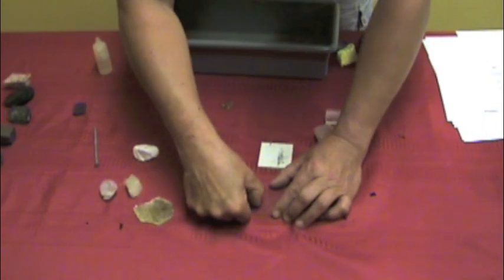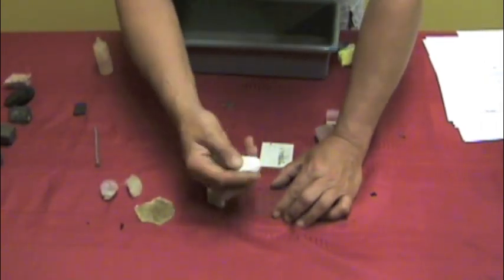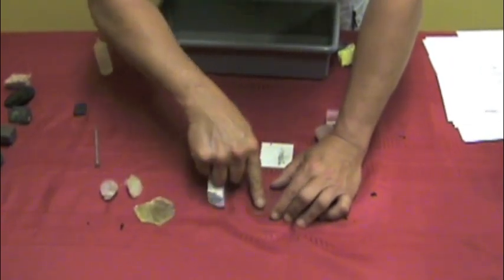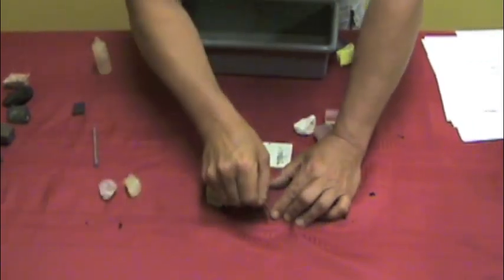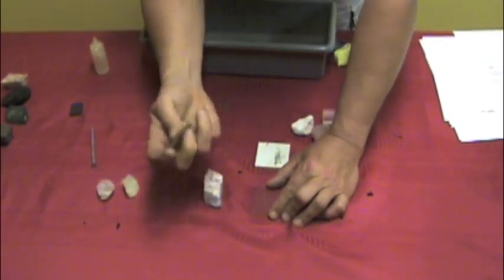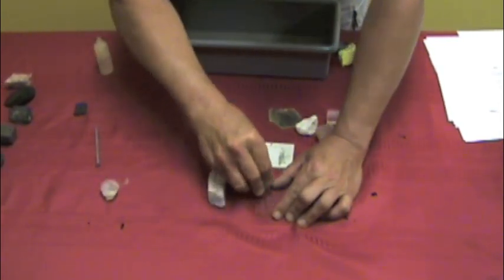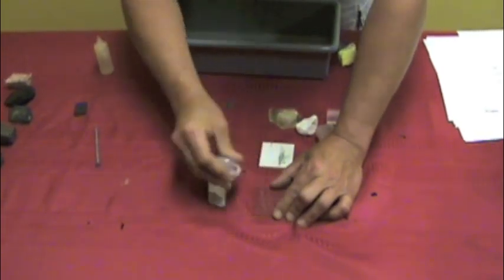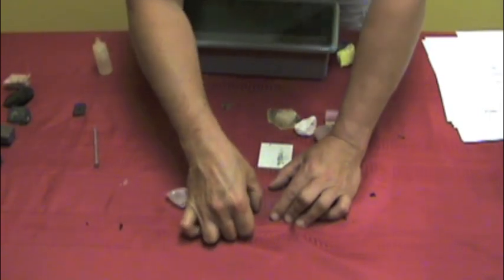Oh, that one felt like it did something. Better keep that one out. Oh, this one's so soft. No, it just slides along it. Again, just slides along it. Slides along it. Oh my goodness, that one scratched it really good. I feel it with my nail again. Alright, so we're down to 2.